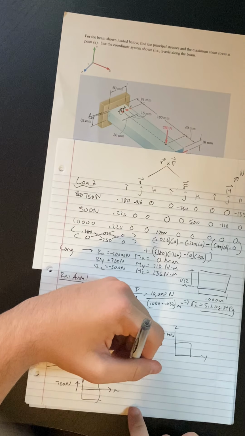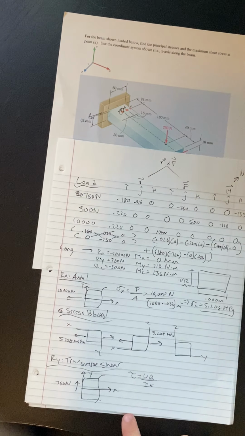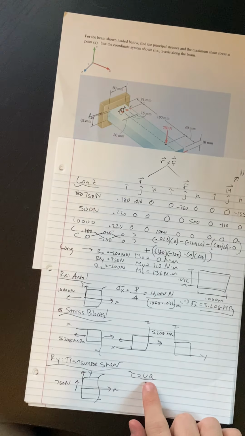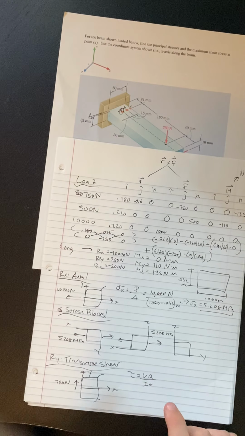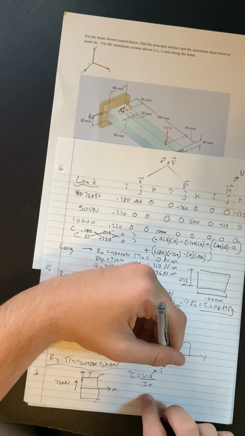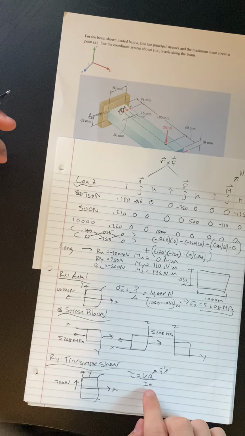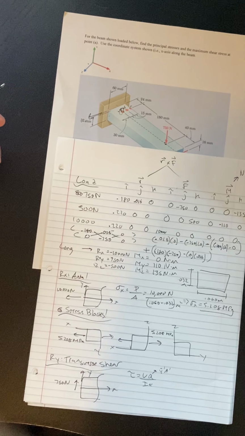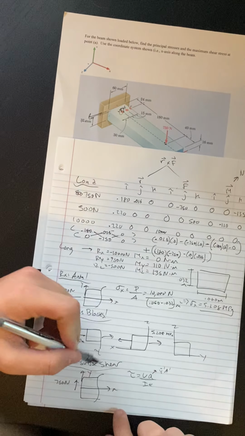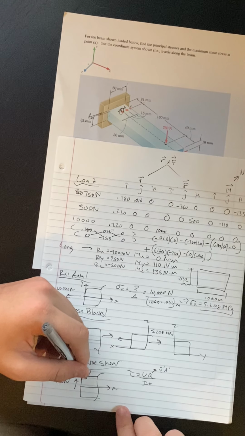The equation for this is shear equals VQ over I and then T. V being the shear force, Q, which is going to be our Y bar prime times our A prime, I, which would be the moment of inertia, and T, which will be our thickness. So the problem here is our point A from this point is going to be right here.